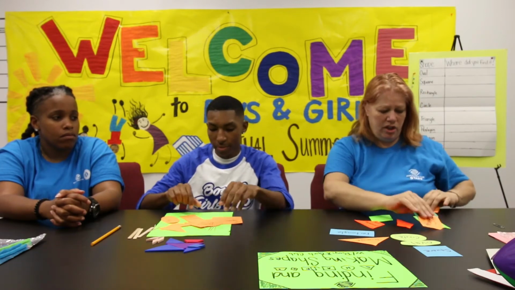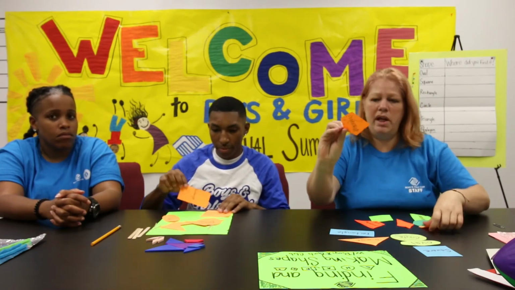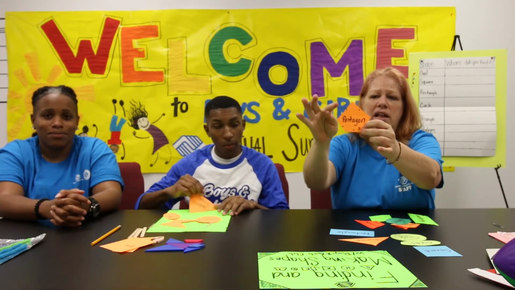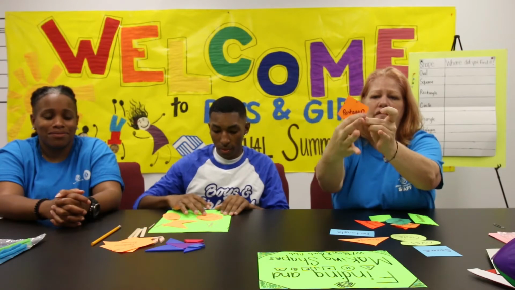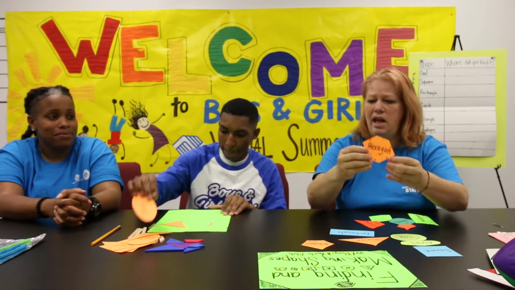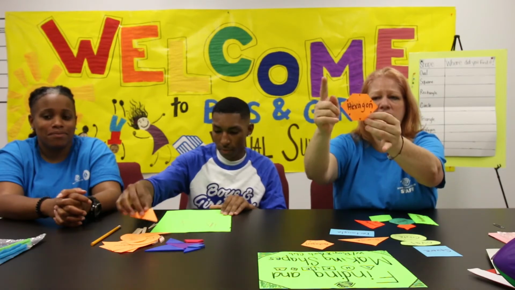Now we have our kind of unusual shapes. We have a pentagon. A pentagon has 5 sides. 1, 2, 3, 4, 5. And we have a hexagon. A hexagon has 6 sides. 1, 2, 3, 4, 5, 6. And we have an octagon. Octagon is like an octopus. Think about that. It has 8 sides. 1, 2, 3, 4, 5, 6, 7, 8.